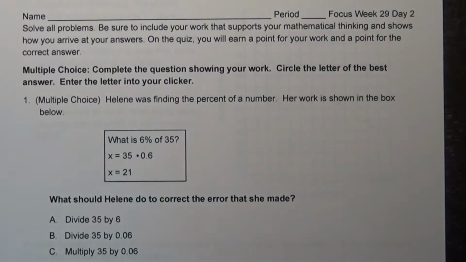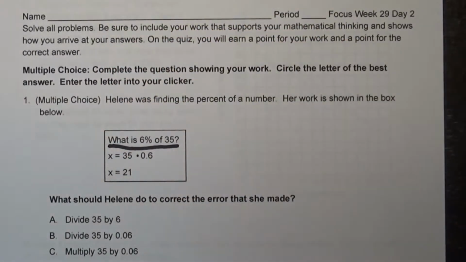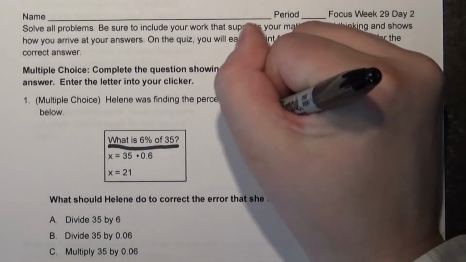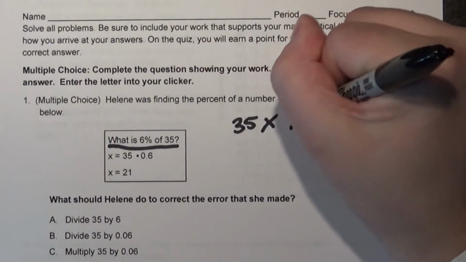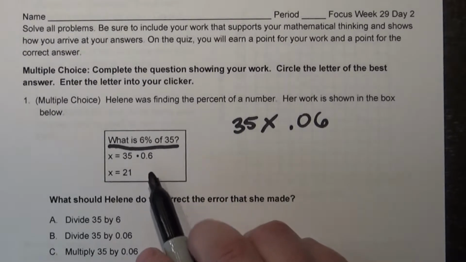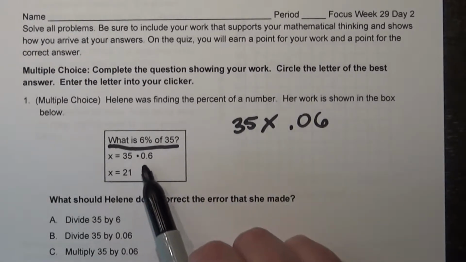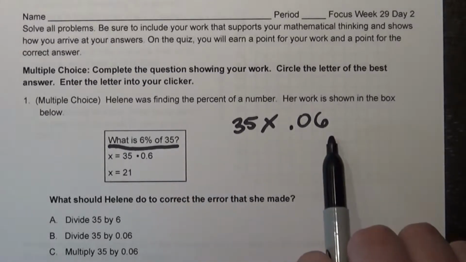So for this problem, I want to look at this and think, well, here's my original question. It says 6% of 35. So I would really be taking 35 times 6%, and 6%, if I change that into a decimal, is going to be 0.06. So it looks like Helene made her error right here. She took 35 times 0.6 or 6/10, when 6% is actually 6/100.